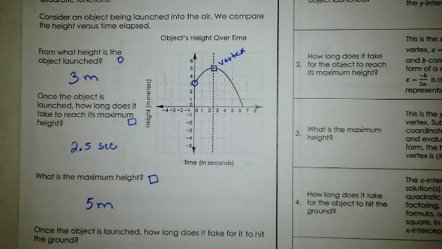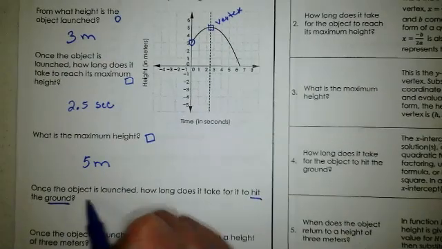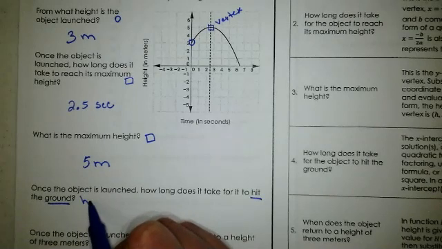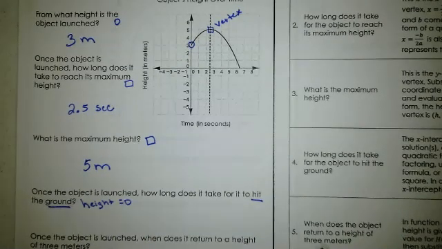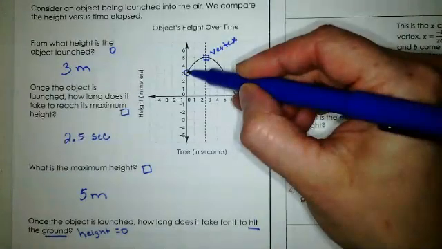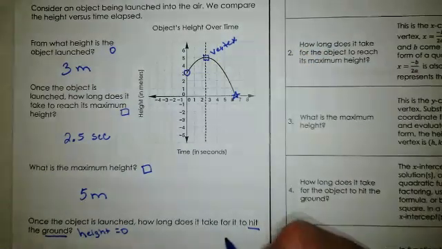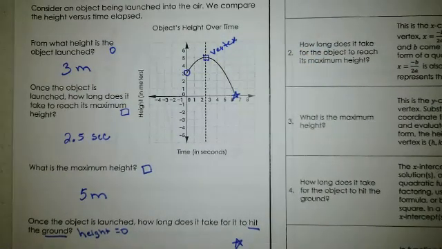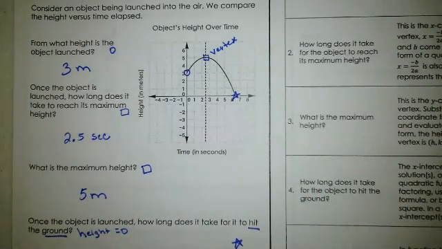Once the object is launched, how long does it take it to hit the ground? So if we're going to hit the ground, that means the height equals 0. So the object is launched, comes back down, hits the ground right here. So that would be the star. And it looks like it's about 6 seconds. Maybe closer to 6.5 seconds.